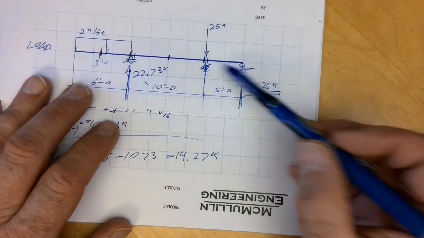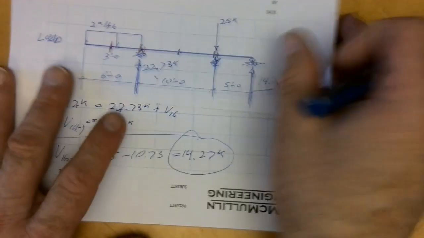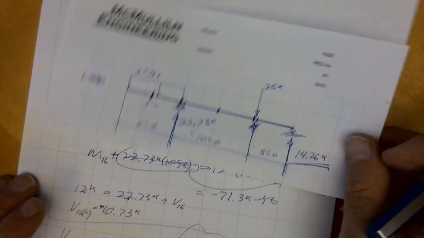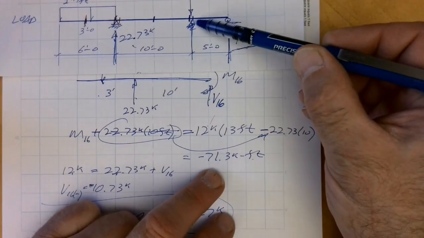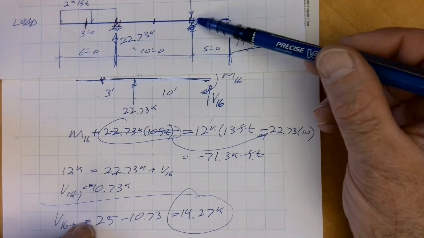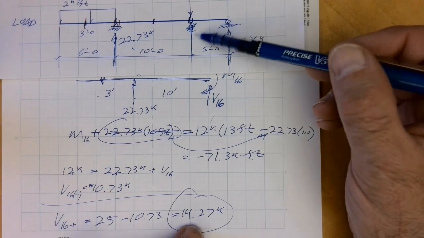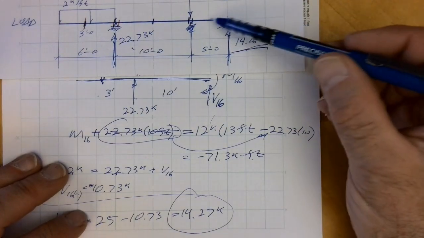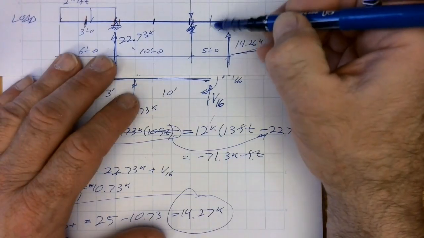And you'll notice right offhand that equals our reaction, which tells us we're correct because from this point to here there's no change in shear because there's no load. So that's a happy moment in any shear and moment diagram. Okay, so just to reiterate, we've calculated the moment here, which was 71.3 kip feet. And then we calc the shear on both sides. So on one side it was 10.73 and on the other it was 14.7.